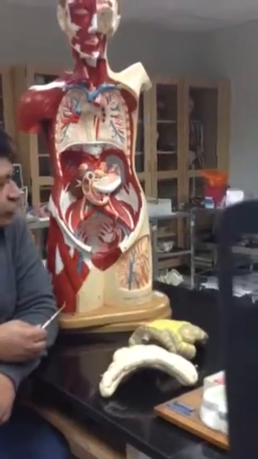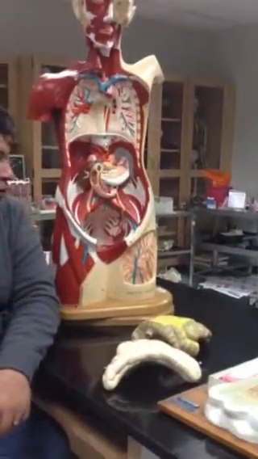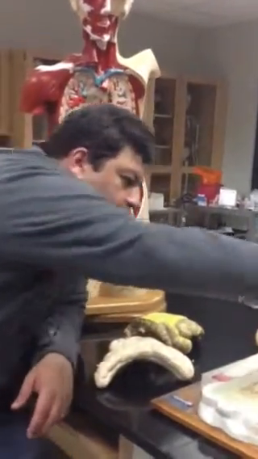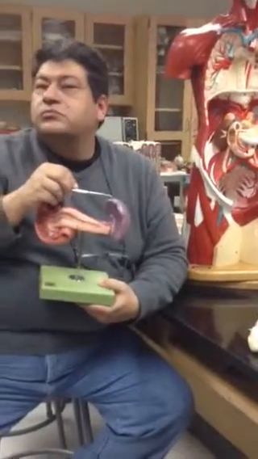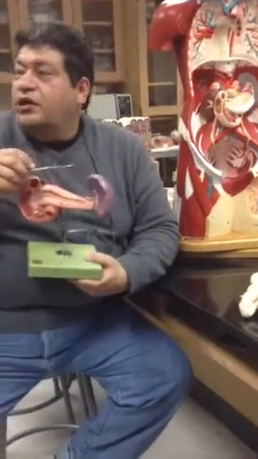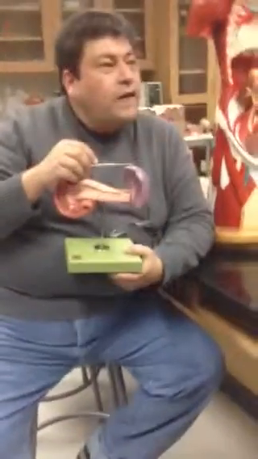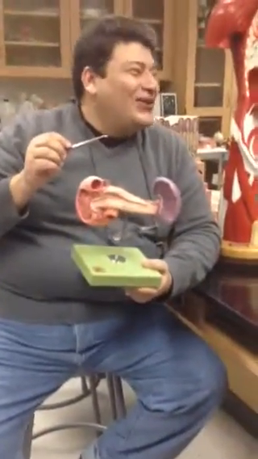If you take a look at the pancreas, this is the pancreas. If this is the pancreas, what is this? Kidney. Raise your hand. Gallbladder, raise your hand. Any other idea? Yeah, liver, raise your hand. Okay, all of you are wrong.